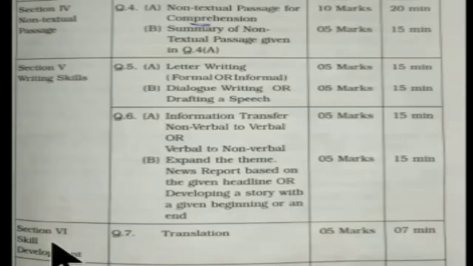The last section is skill development. Question number 7, translation. This question is for 5 marks and you have to attempt it within 7 minutes. This question consists of 3 types of activities. First, to translate any 4 of the given 6 English words.